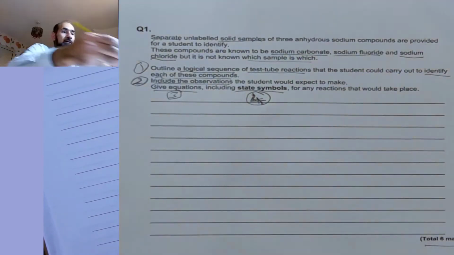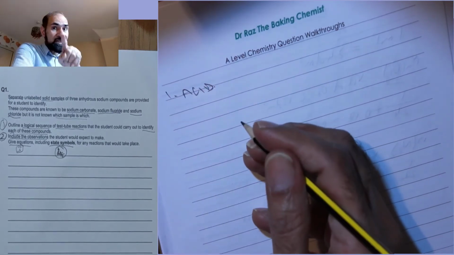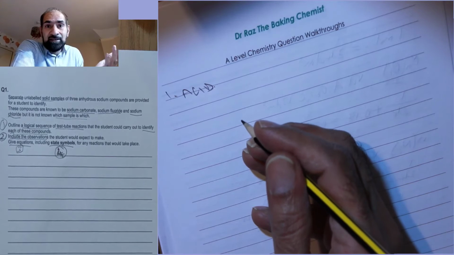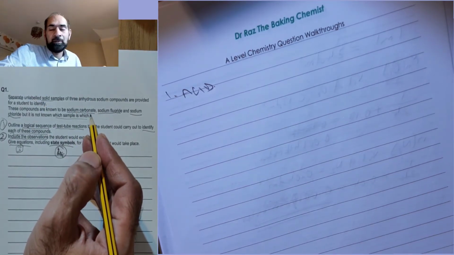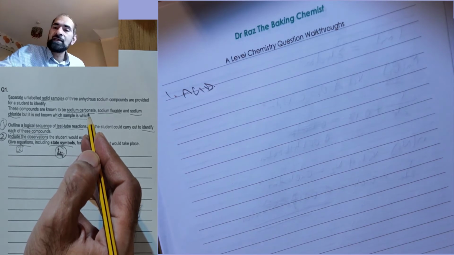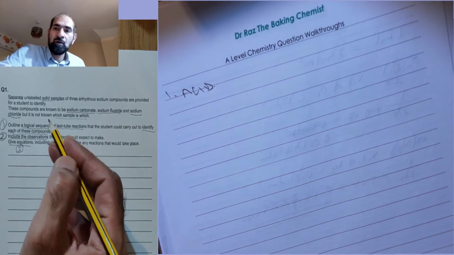So the first thing I'm going to do is add acid. Which acid? Well, I can add any acid, and any acid will react with carbonate and show effervescence, and therefore I can immediately say that's sodium carbonate, because there is only 1 carbonate.